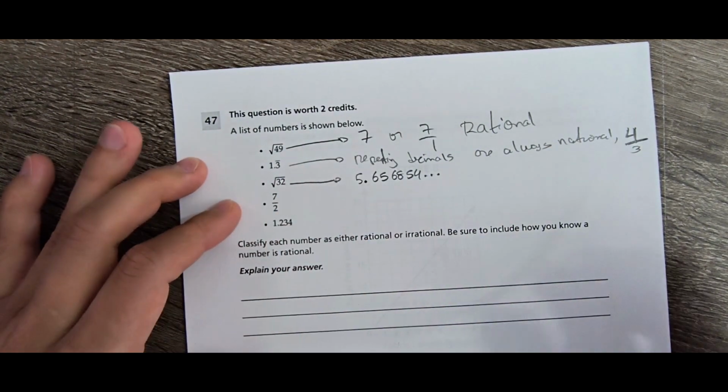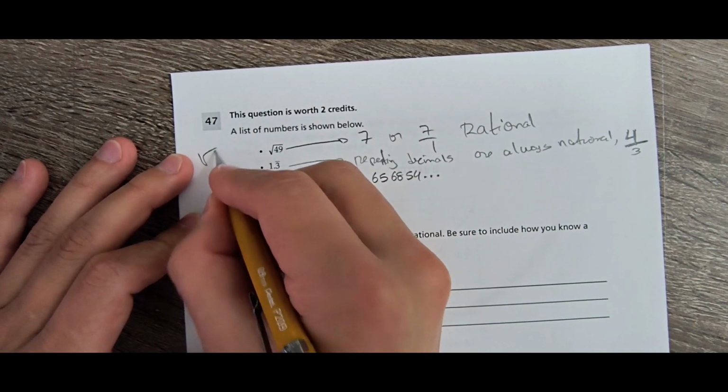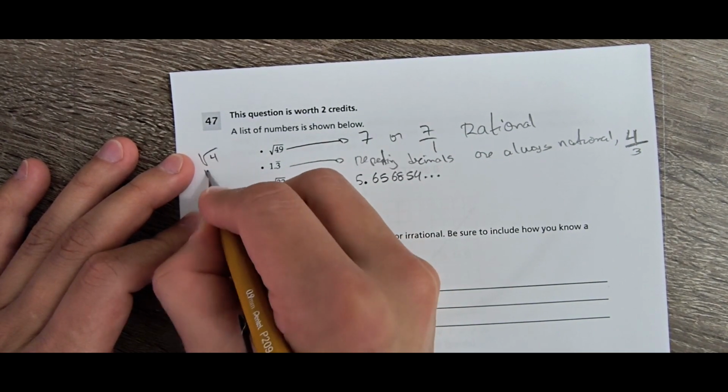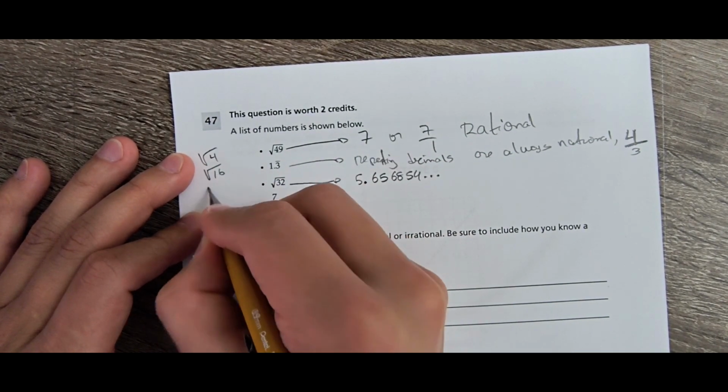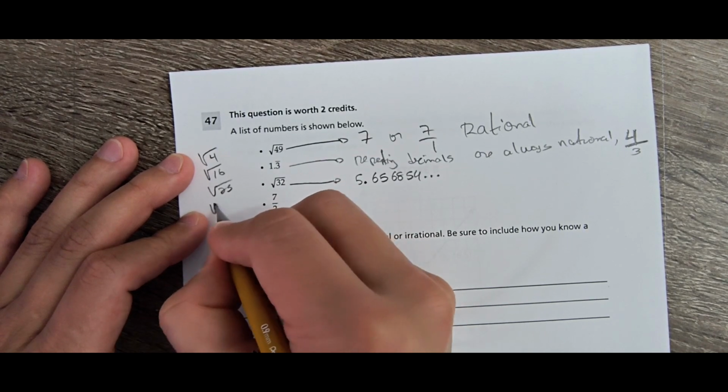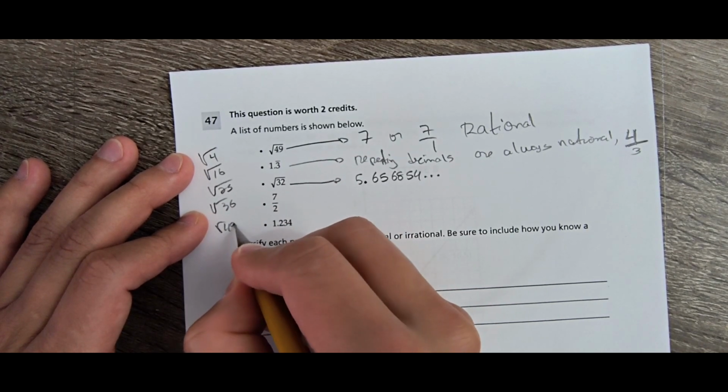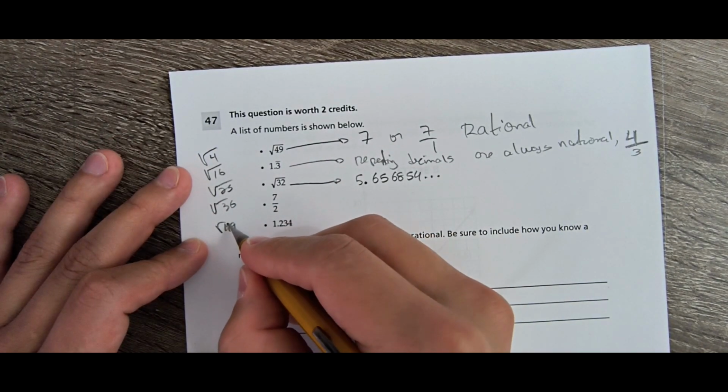4, 16, 25, 36, 49. These are all perfect squares, right? And all of these are perfect squares. So these are just whole numbers.